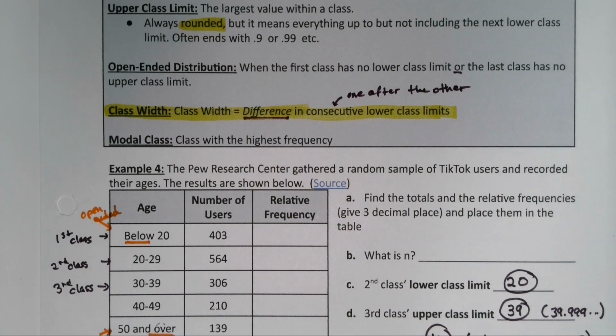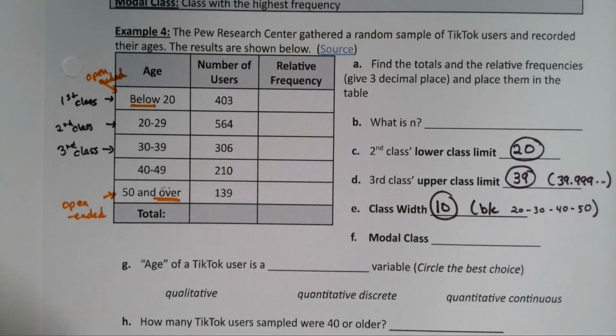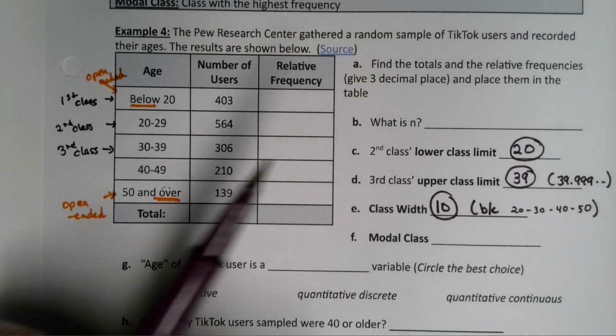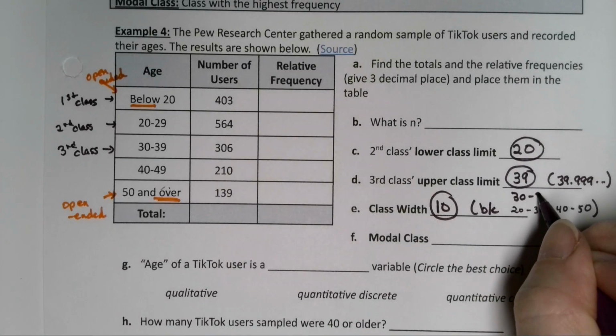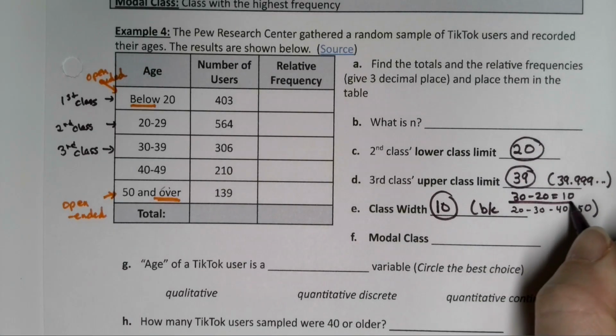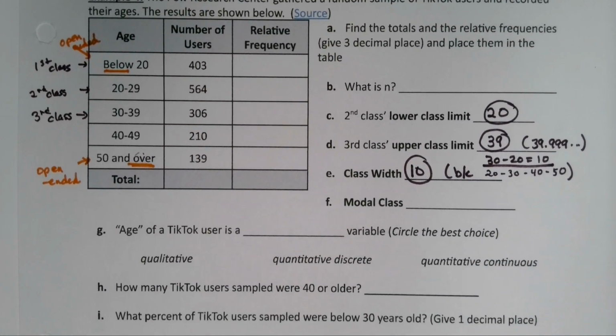In other words, 30 take away 20 is 10. That's why it's happening, right? Or 40 take away 30, or 50 take away 40. They're all 10 apart. That's why 10 is the class width. Make sure you do it that way.